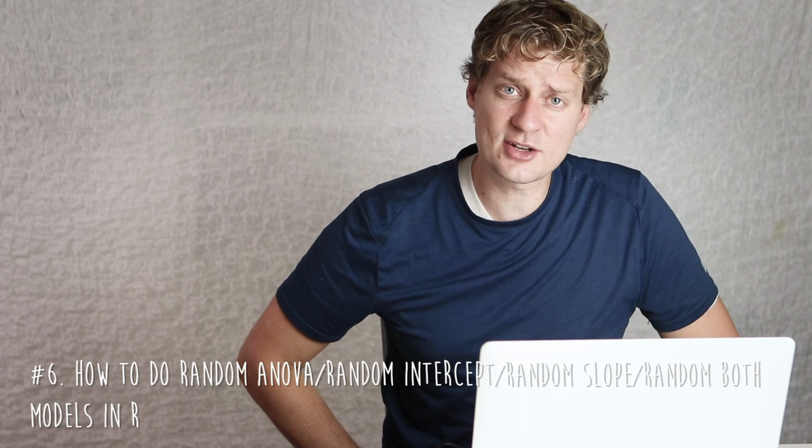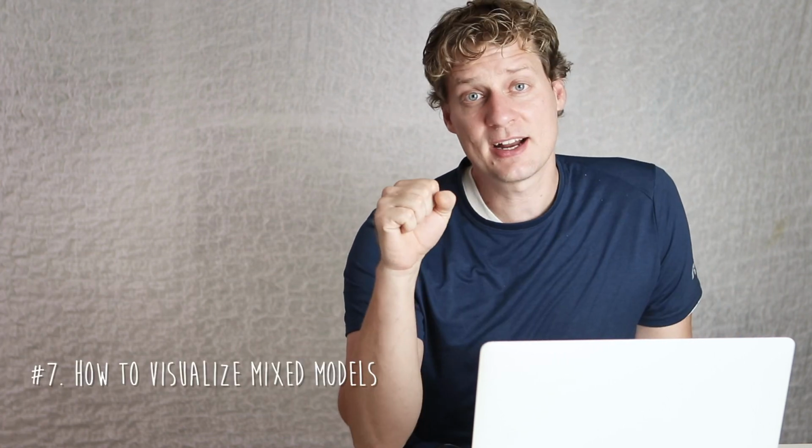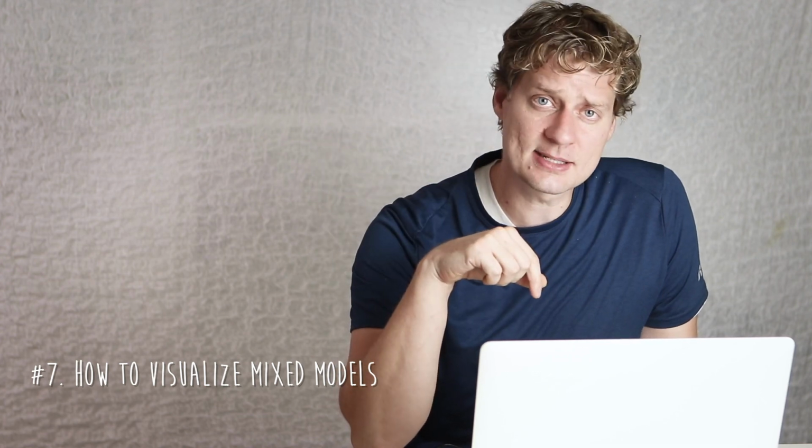Number 4, understand what gamma 0,0 and gamma 1,0 mean. Again, gamma 0,0 is the fixed intercept and gamma 1,0 is the fixed slope. Also, have a basic understanding of how to do a random effects ANOVA in R, how to do a random intercepts model in R, how to do a random slopes model, and how to do a random slopes and intercepts model. And finally, have a basic understanding of visualizing these models in R.